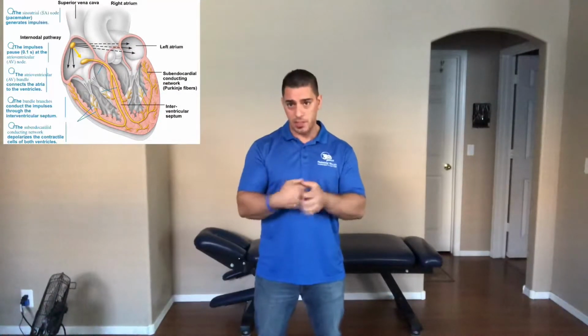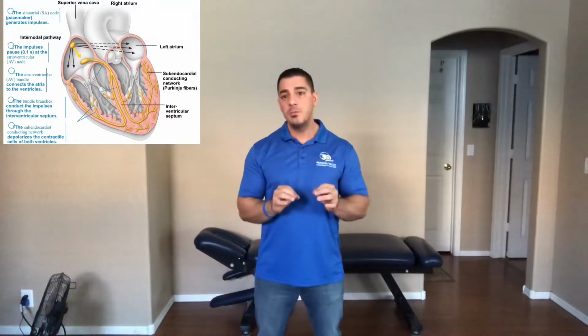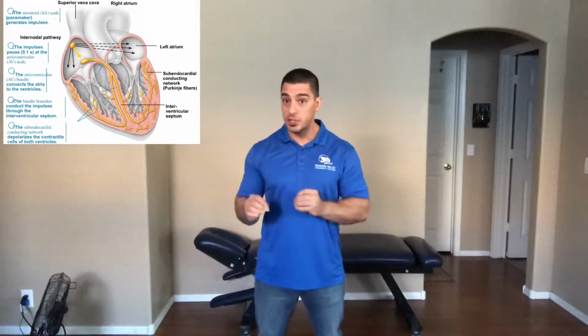Now, as far as generating the impulse, the cardiac cells have some differences from skeletal muscle. One is they have something called automaticity. Automaticity means 1% of the cells have the ability to generate their own depolarization. This depolarization process, which starts in the atria, is generated by something called the SA node, the sinoatrial node. That's what's going to set your heart rate, your rate of contraction, and so that depolarization is controlled by the SA node.